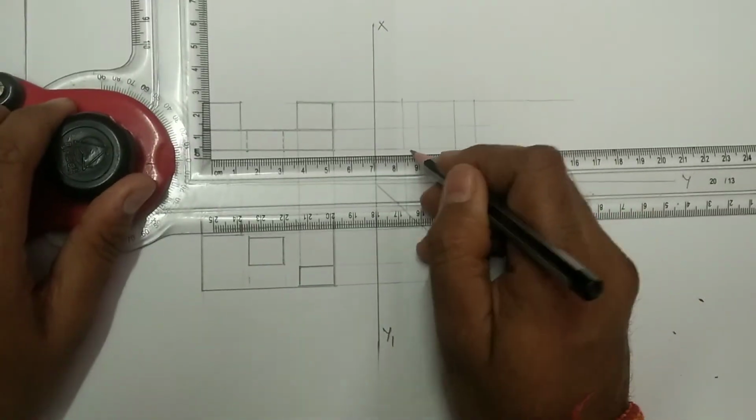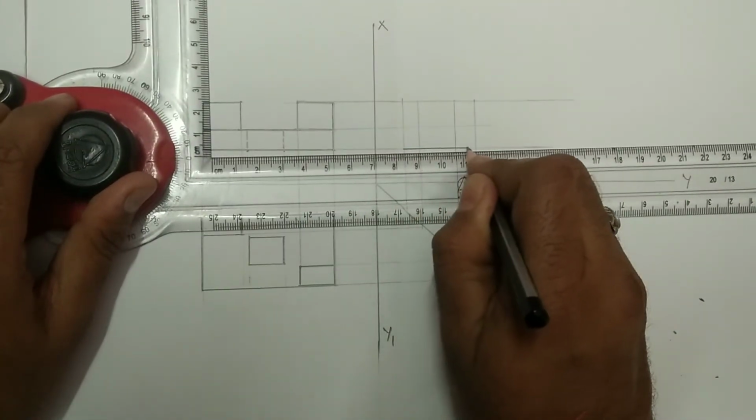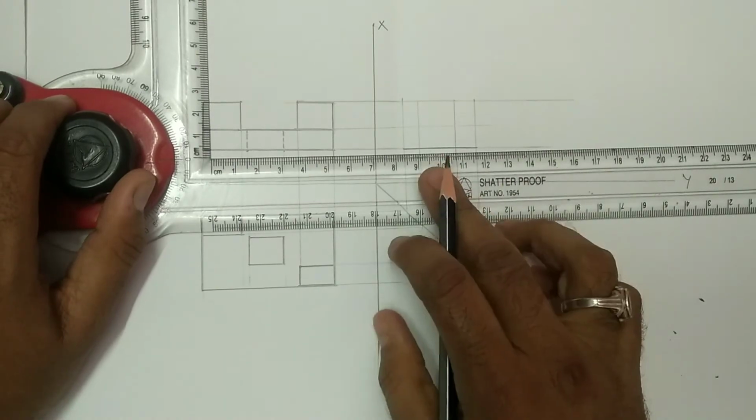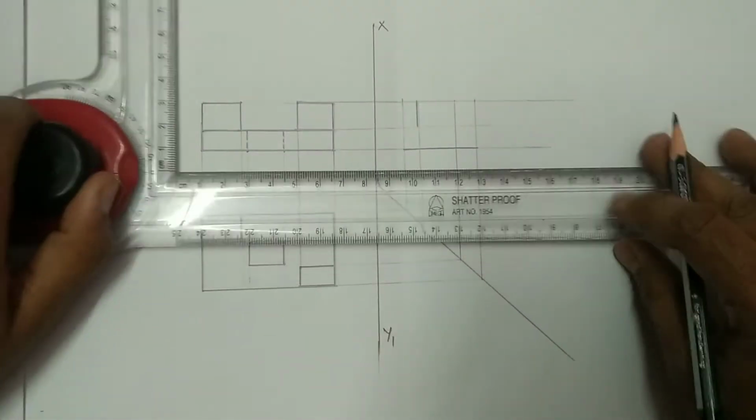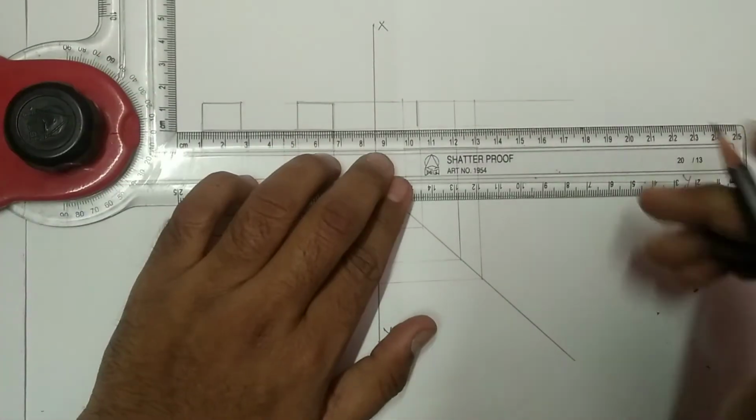Now drawing its base, and then afterwards this one which is visualized in the form of an L shape, which I am drawing here.